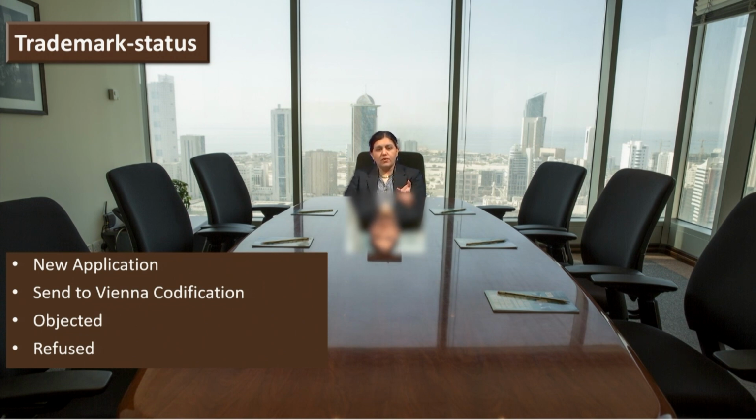When, as the name suggests, a new application has been entered into the trademark application database. Now, it is sent to Vienna classification or Vienna codification, you remember the Vienna classification. So, the trademark has been assigned a code as per the Vienna codification. Then objected. So, the trademark application has been issued an adverse examination report by the trademark examiner. This is not a good case for you if this kind of status comes. Refused. The trademark registration has been refused based on the application response to the adverse report or objection.